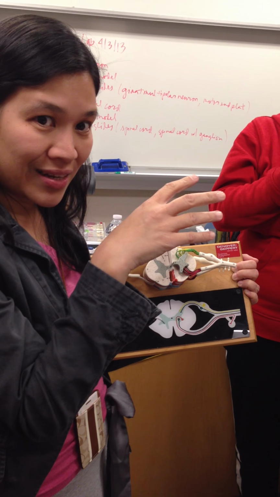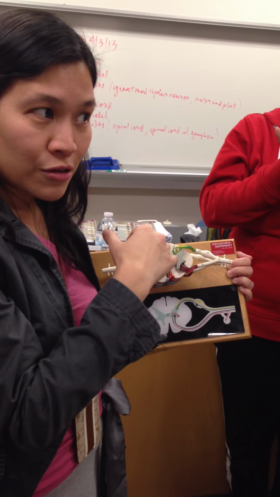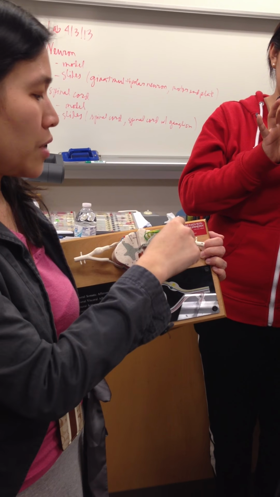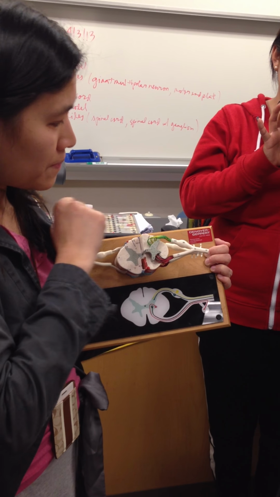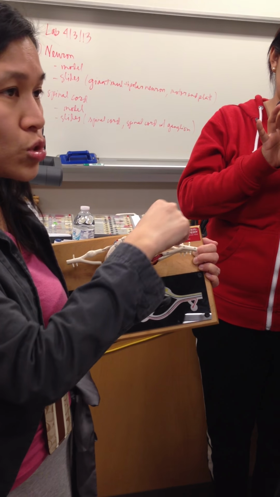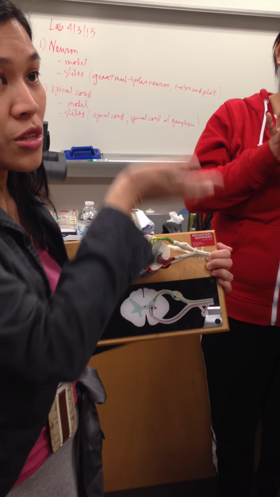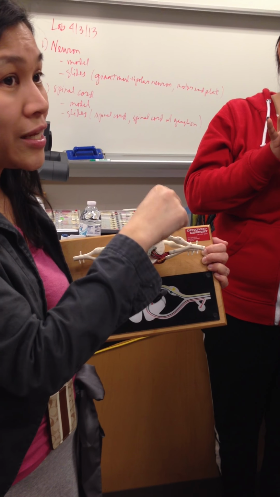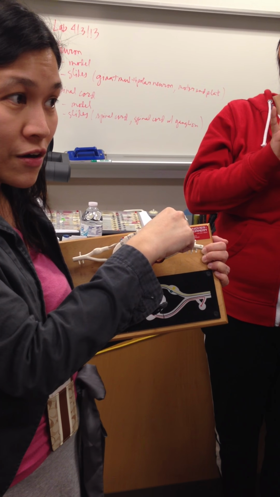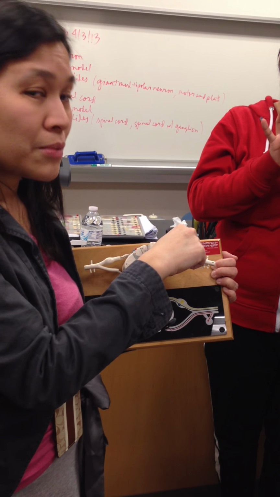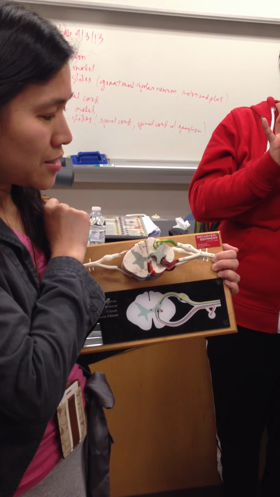Is that cool how it's coming together with a lecture? I'm glad that we have this on there. So again, this is a dorsal root ganglion because it's on the back side, and it's called a ganglion because what's inside there? A bunch of cell bodies, exactly.